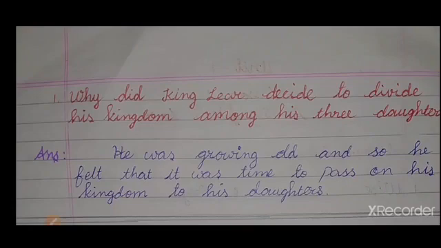So he felt it was time to pass on his kingdom to his daughters. Answer: He was growing old, and so he felt that it was time to pass on his kingdom to his daughters.